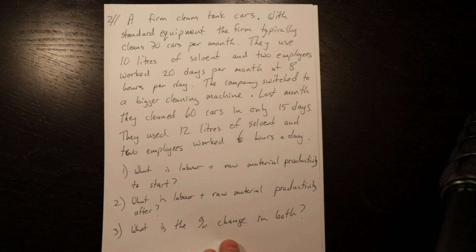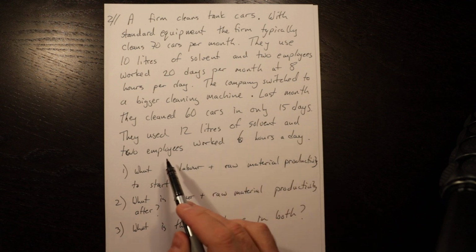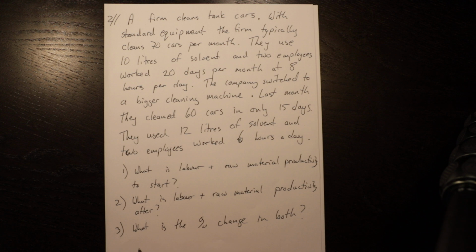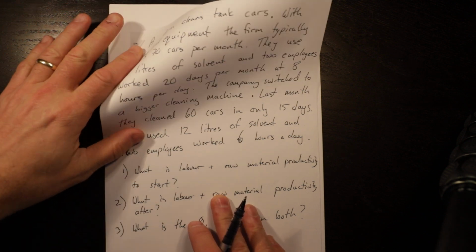Very similar. A firm cleans tank cars with standard equipment. The firm typically cleans 70 cars per month. They use 10 liters of solvent and 2 employees work 20 days per month at 8 hours per day. The company switched to a bigger cleaning machine. Last month they cleaned 60 cars in only 15 days. They used 12 liters of solvent and 2 employees worked 6 hours a day. What is the labor and raw material productivity to start? What is the labor and raw material productivity afterwards? And what is the percentage change in both? So again, relatively straightforward question.